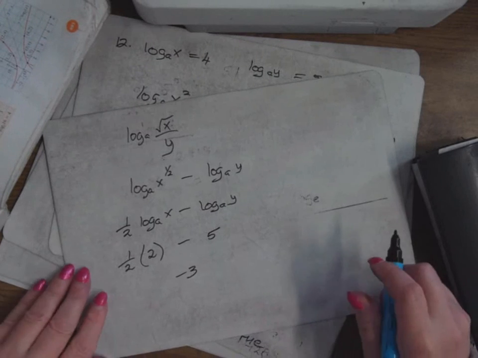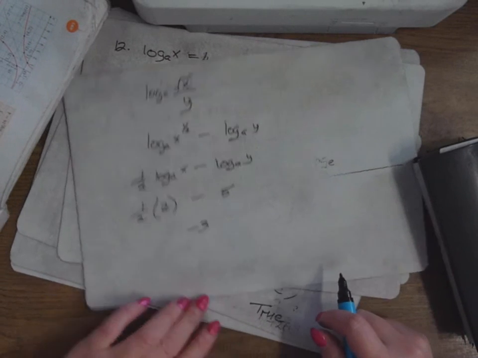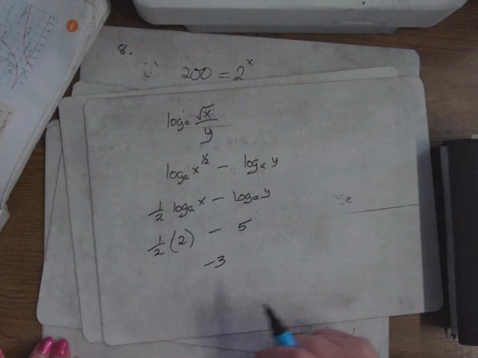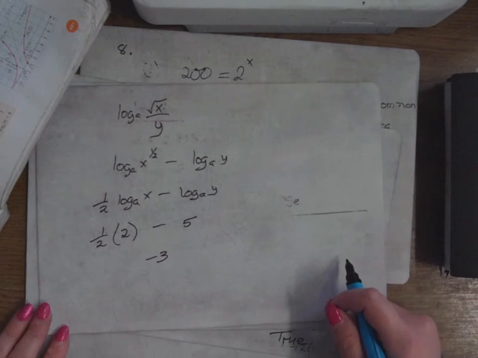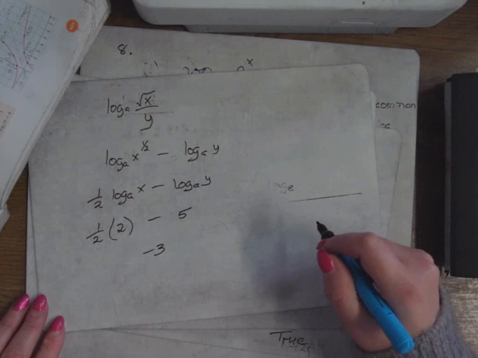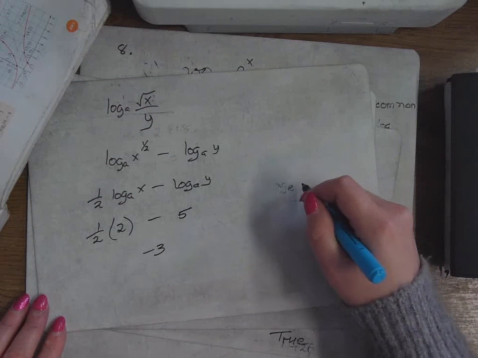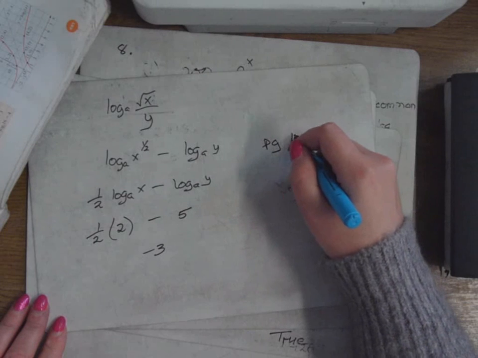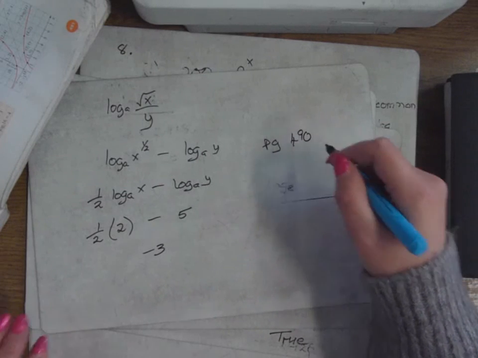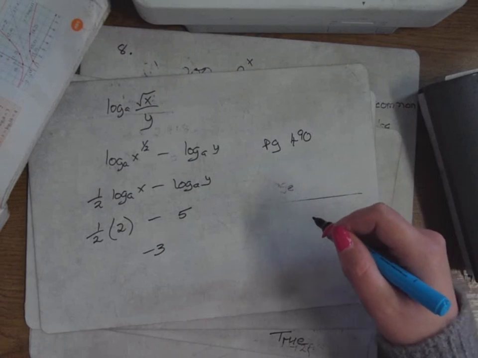Right, I want to do logarithmic equations, okay? How am I going for time? I spent a lot of time. I'm going to run out of time now, aren't I? Okay, so we'll just do some more of these, page 490. I'm hoping there's no equations there.